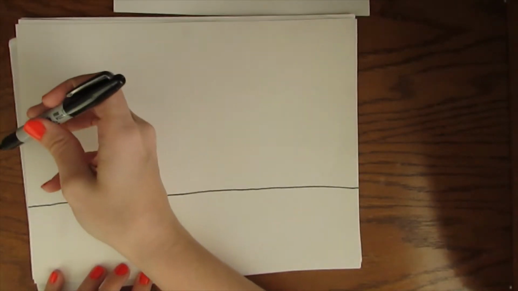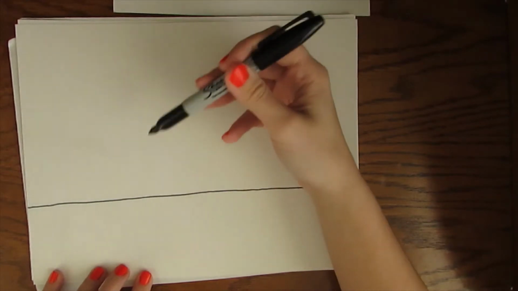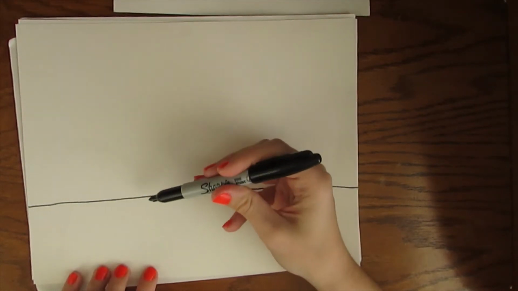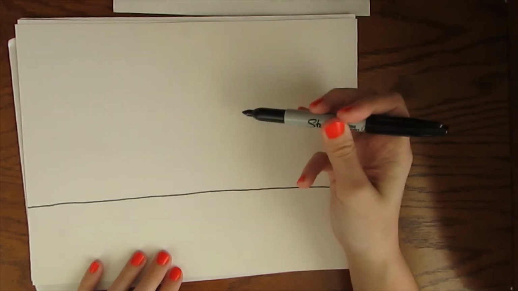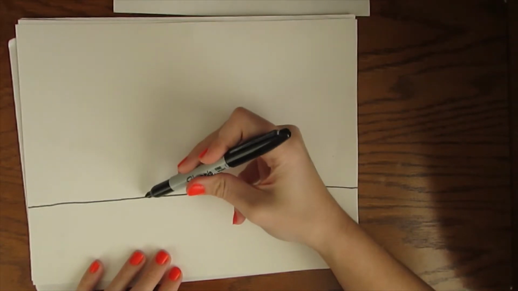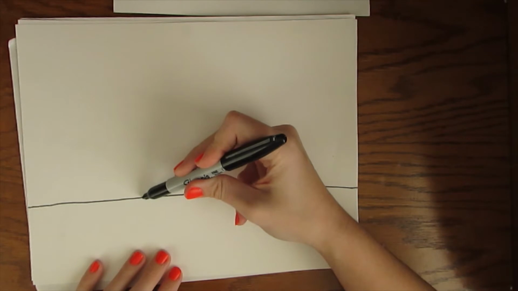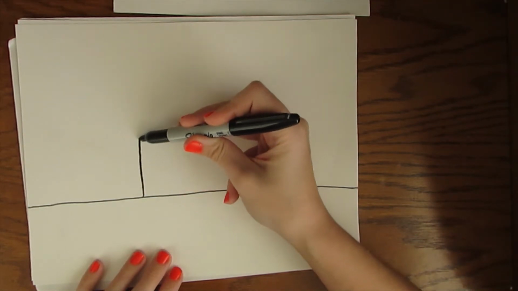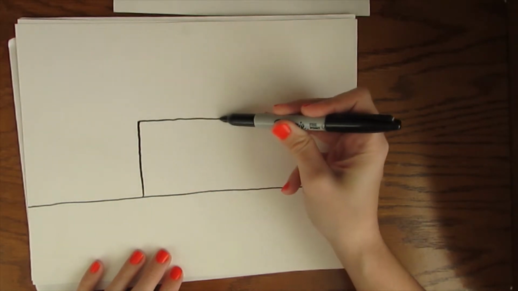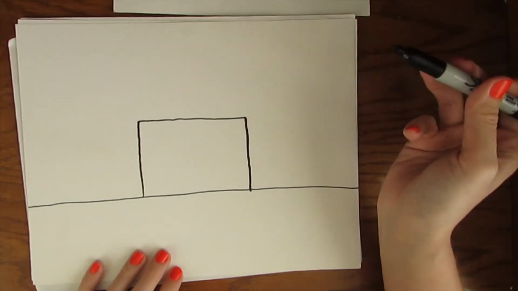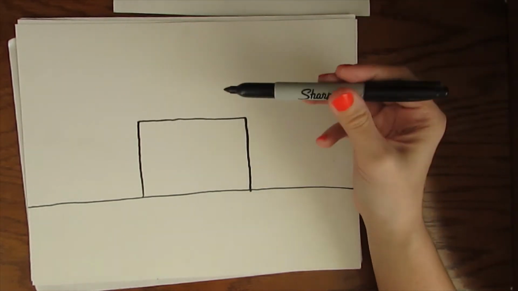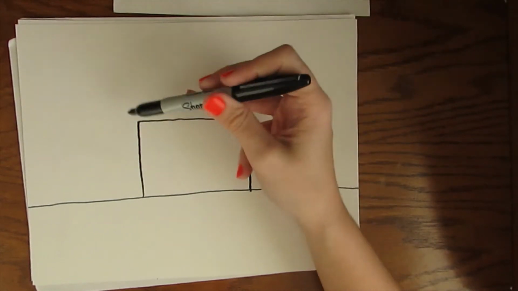I wouldn't cut your paper completely in half. I would go down just a tad because our building's going to be a little tall. Now on the upper half of our horizon line, we're going to start by drawing the main part of our building, which is a rectangle. So I'm going to draw my rectangle and have the top of it only barely above halfway on my paper. The reason I'm going to do that is because we're going to have something big up here.